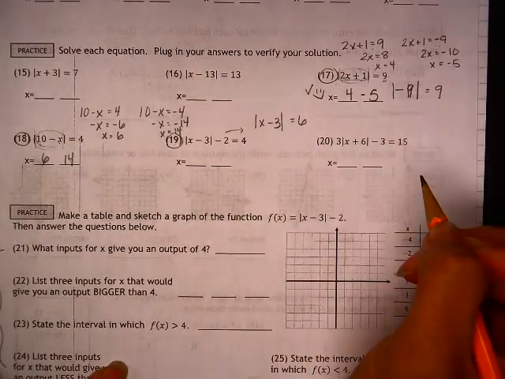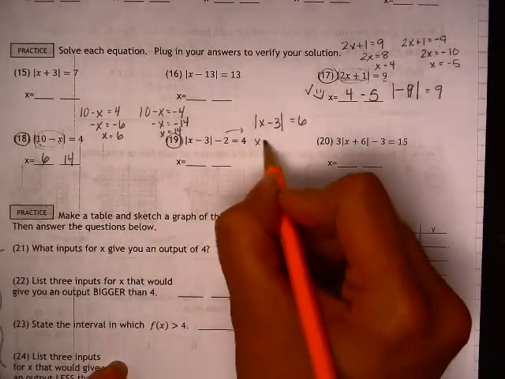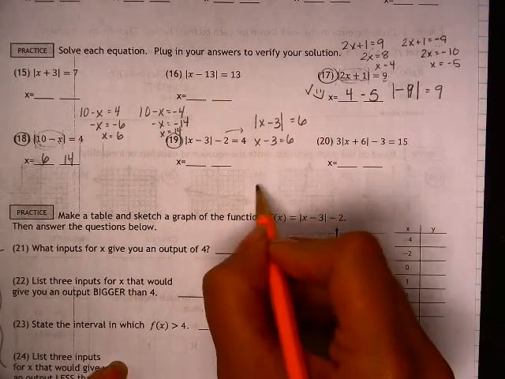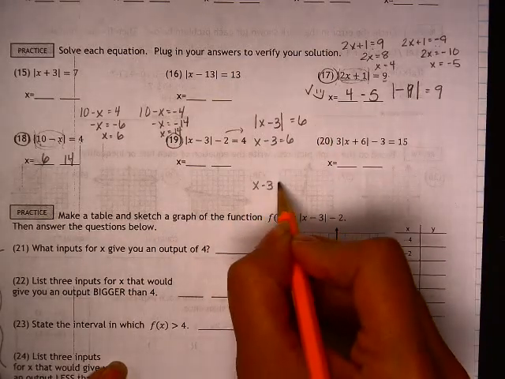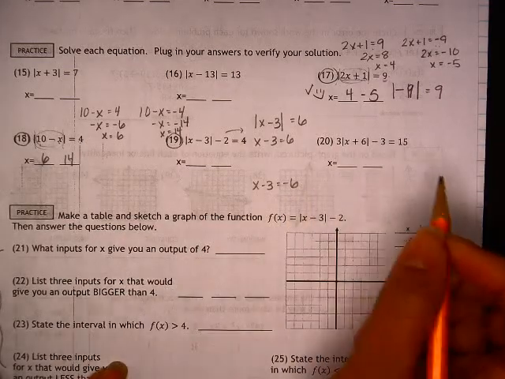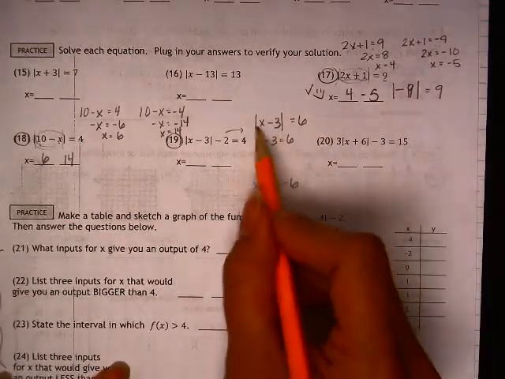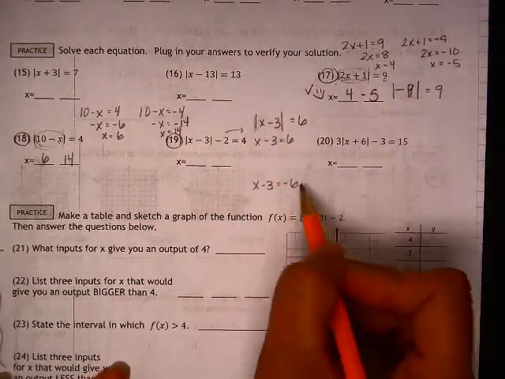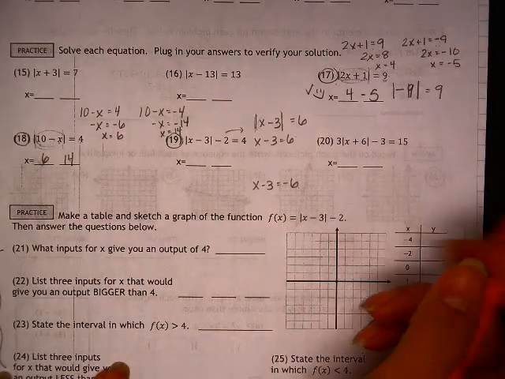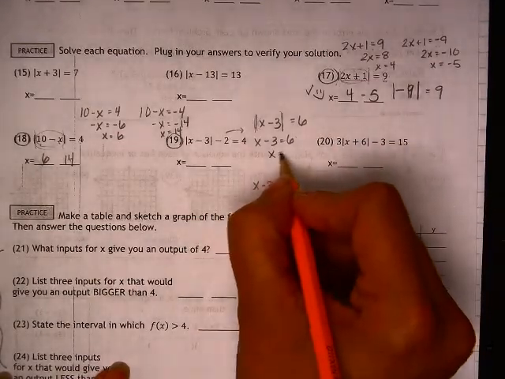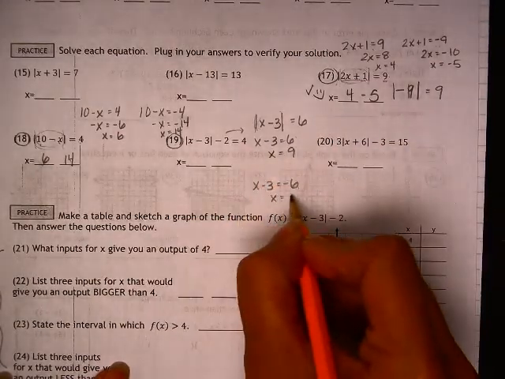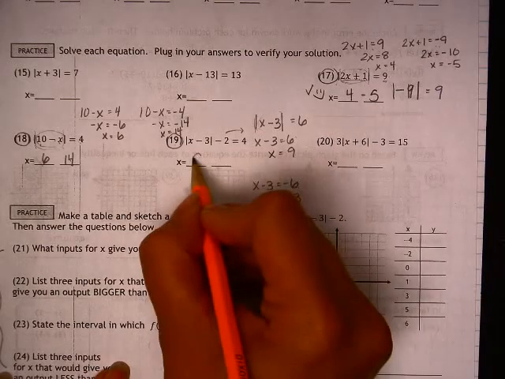So now that it's moved, now that is both equal to a positive 6, obviously, and it's also equal to a negative 6, a little less obvious. Again, if you get a negative 6 in here, you're going to take the absolute value and get a positive 6 anyhow. So we go ahead and solve it. We get 9 and we get negative 3.